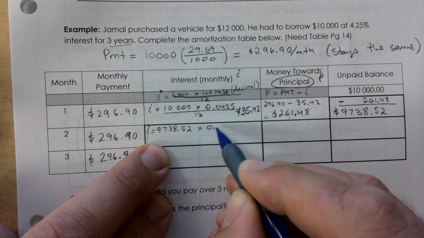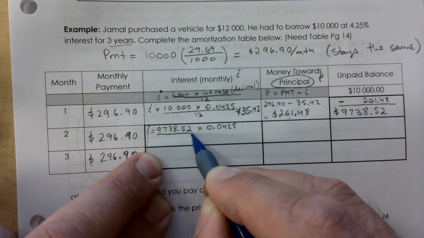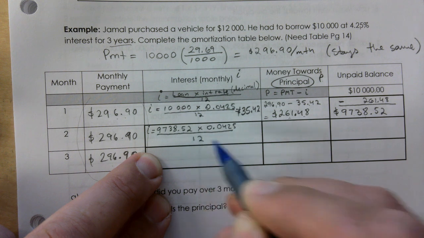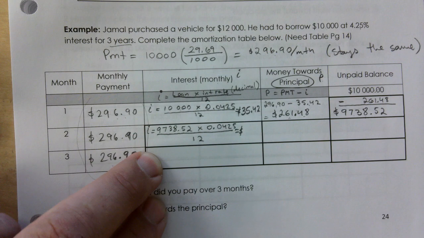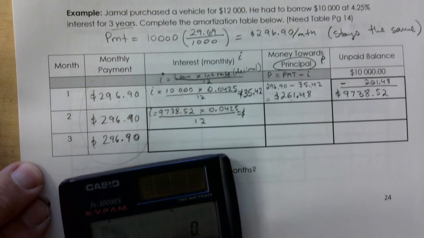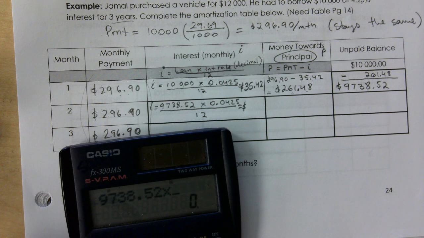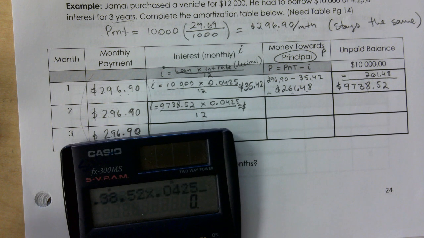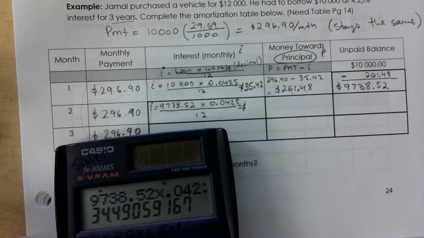The interest rate is the same, and we divide it by 12 still. And now we're going to get a different amount. It will be slightly less than 35.42, not by much. 9738.52 times 0.0425 divided by 12. Watch this, 34.49.